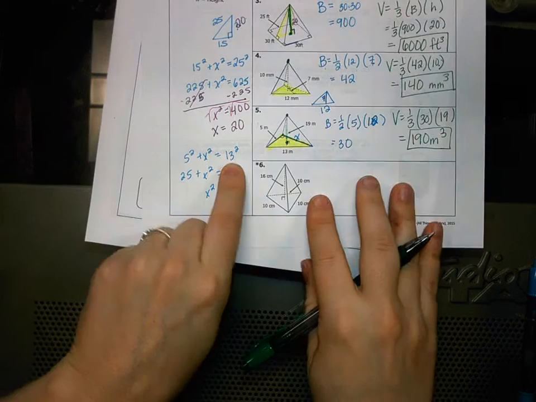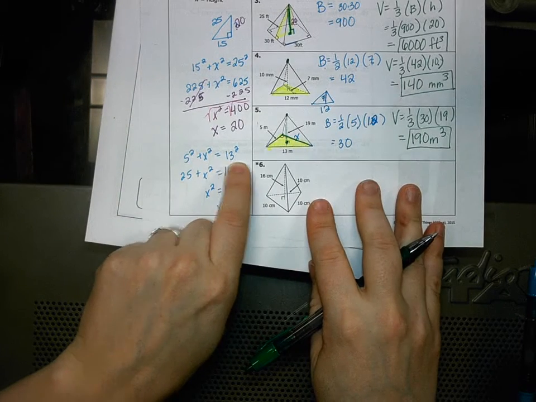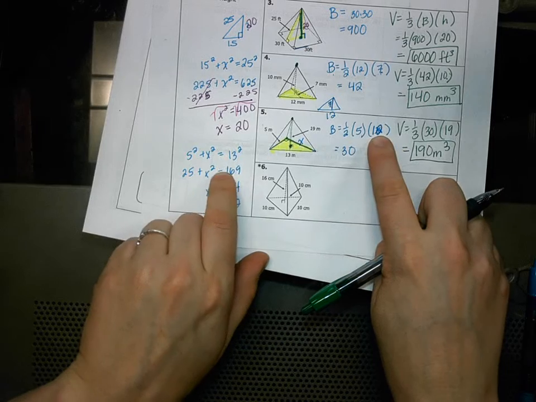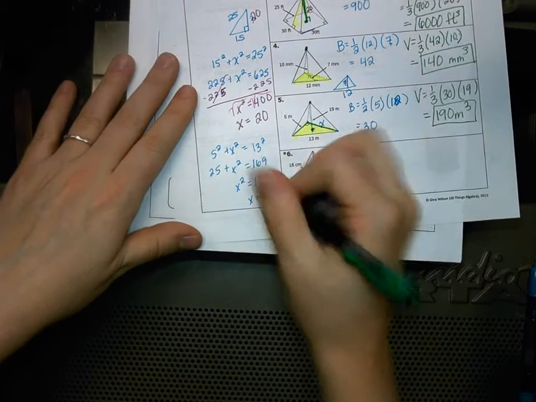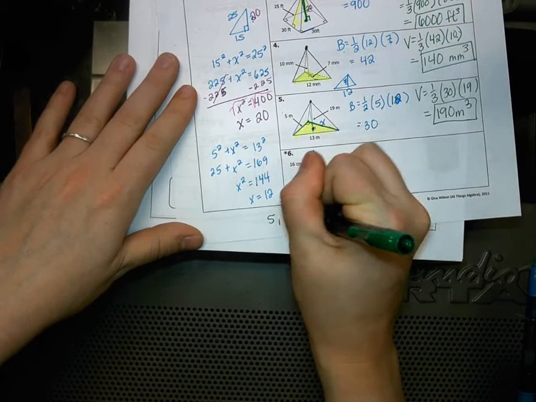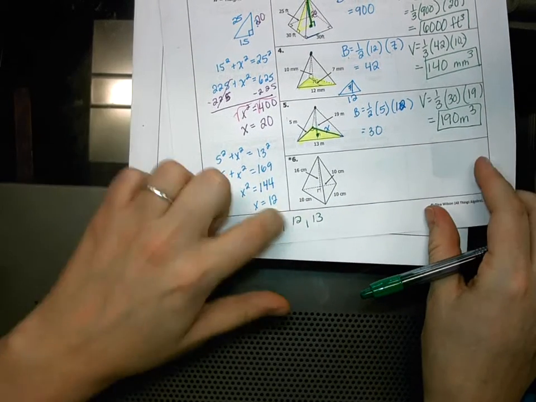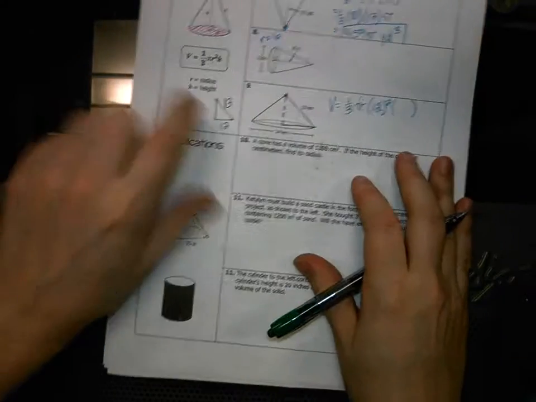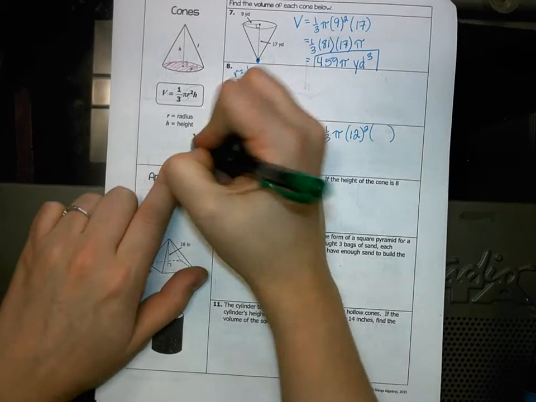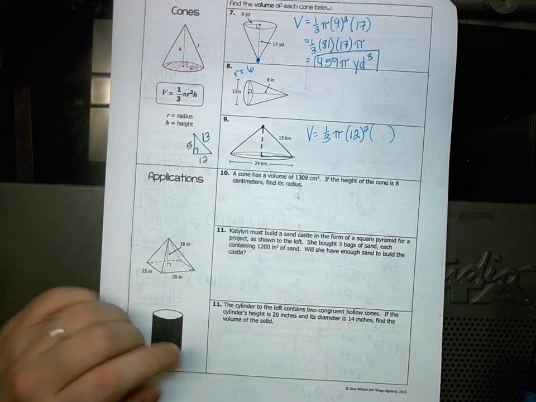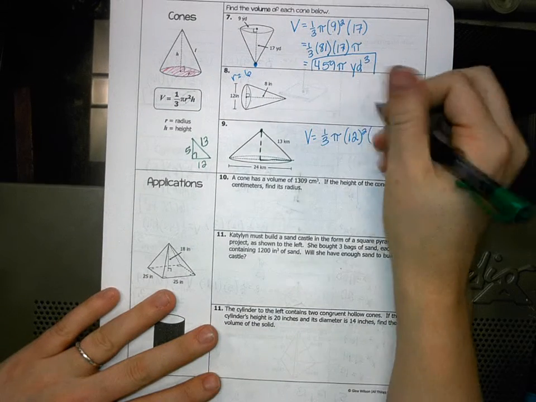If we have 13 and we solved and got 12, these are called Pythagorean triples. A 5, 12, 13 is a Pythagorean triple. And so if you have two of these numbers, then the third one will also be your answer. So if we have 13 and 12, my missing side is 5. So that will be your height here.